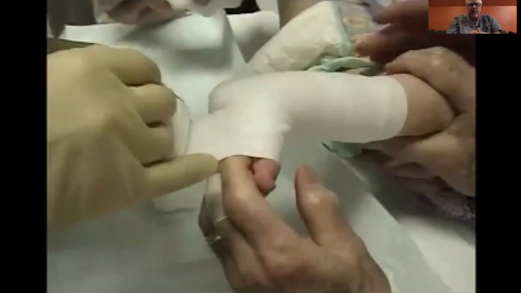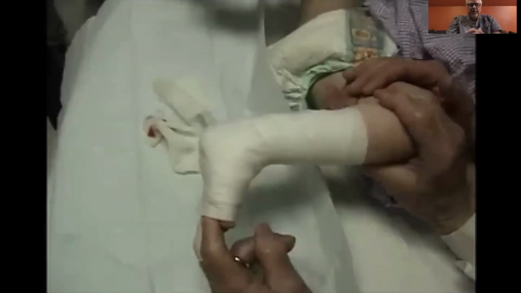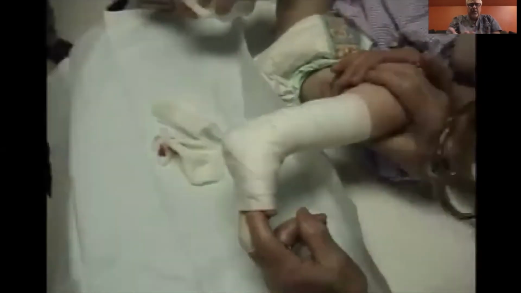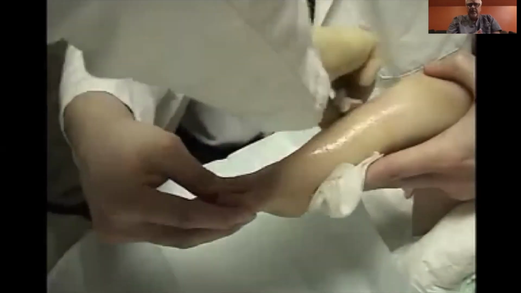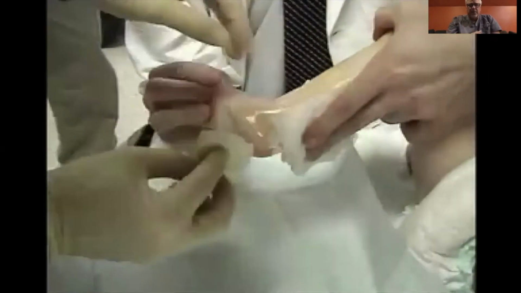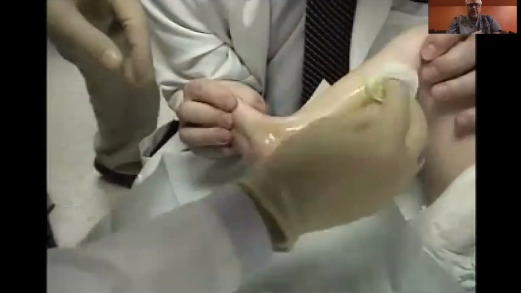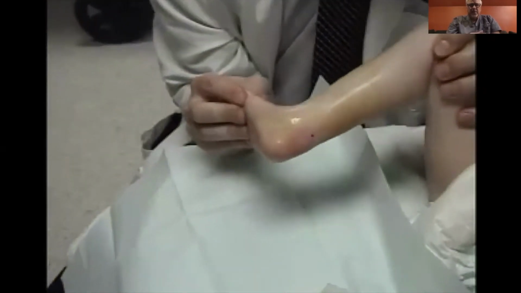You want to have a good mold of the foot, almost like a total contact cast. So very little padding. You want to come out over the toes. It's important to come out over the toes planarly to stretch out the long flexor tendons, which also can be contracted as part of the deformity. So you want to have like a little platform beneath the toes. And this last cast is left on for 3 weeks.